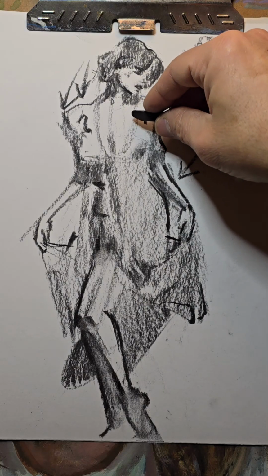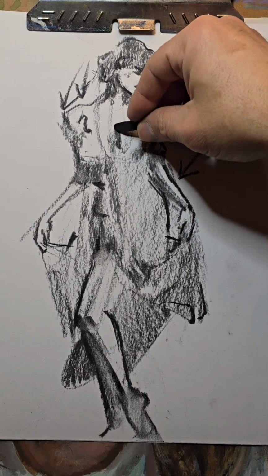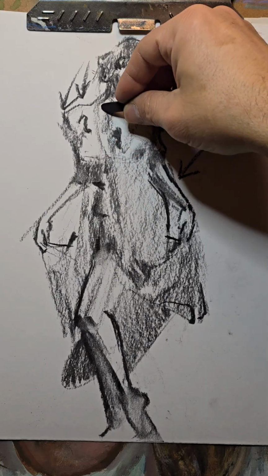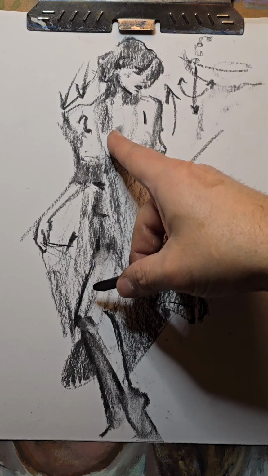I will continue with a little bit more on the cleavage here to give it a slightly darker tonal value.